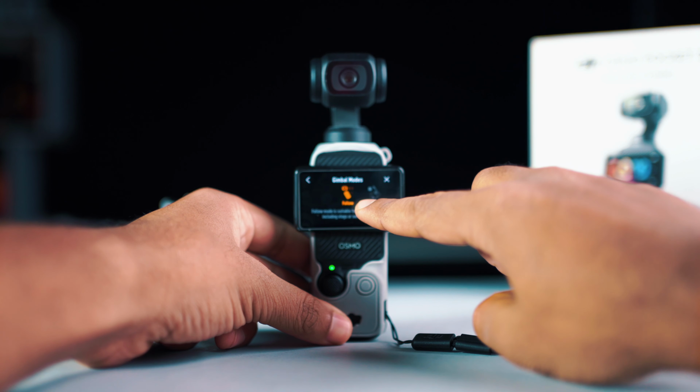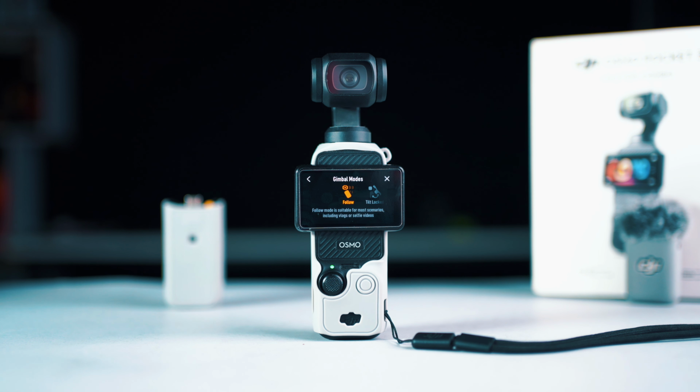You can choose what mode you need. And that's it. This is how you can change the gimbal mode on your DJI Osmo Pocket 3, 2, or 1.